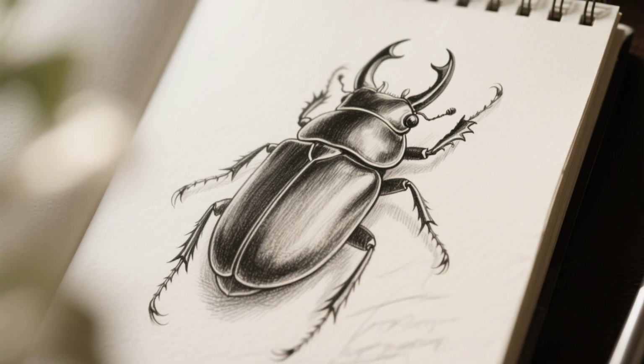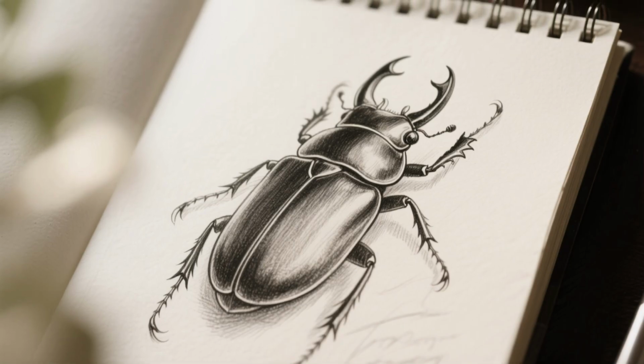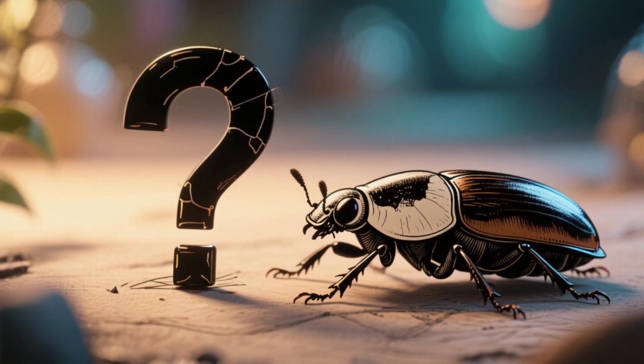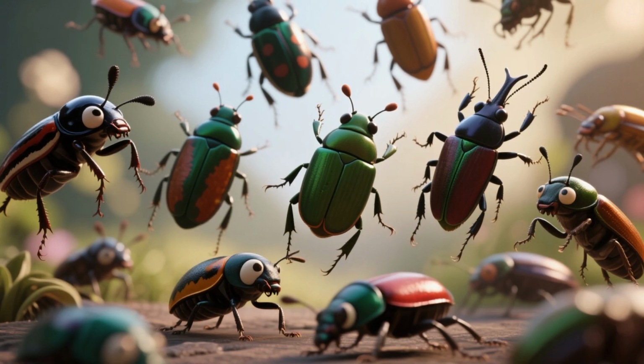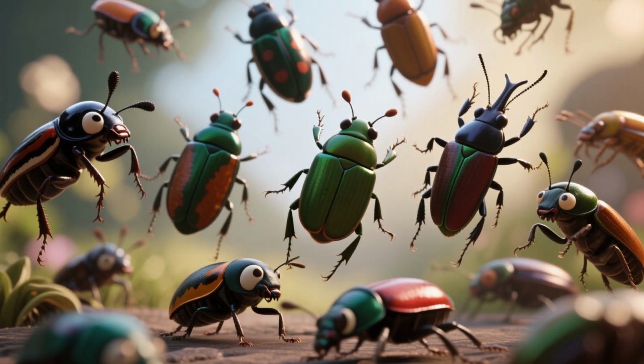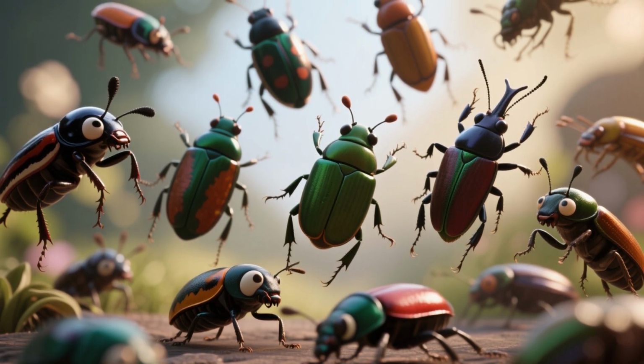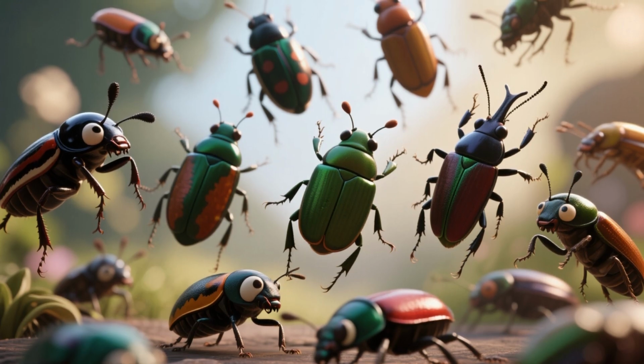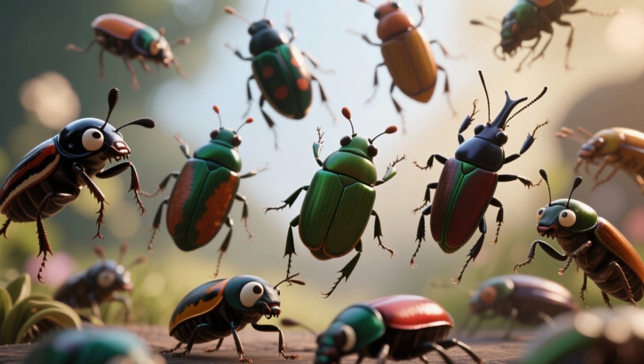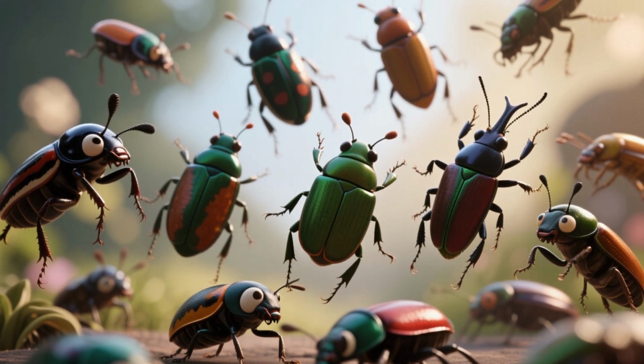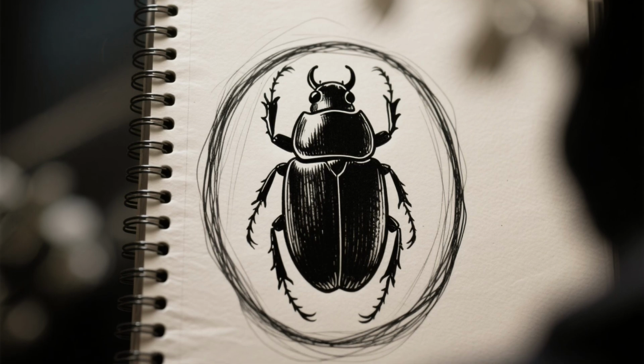Today we're going to be doing an animal beetle. If you don't know what an animal beetle is, it's when an animal has beetle-like features, such as a hard shell, a tail, or whatever you want, really. So let's begin. We're gonna start with the head.